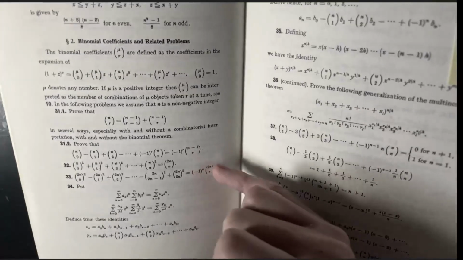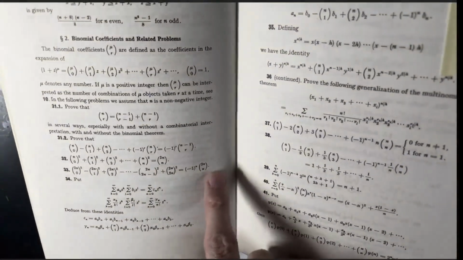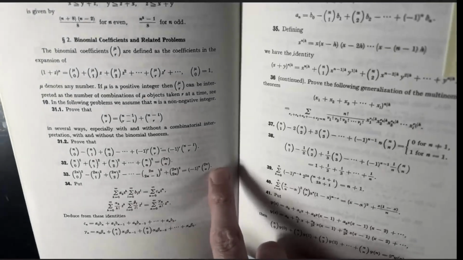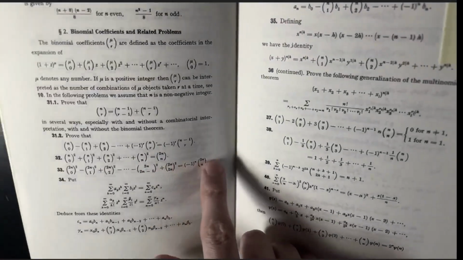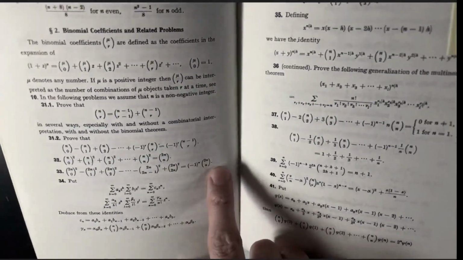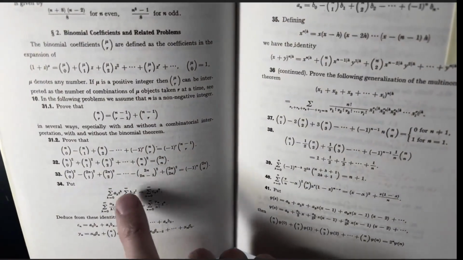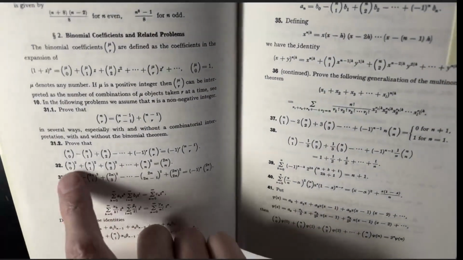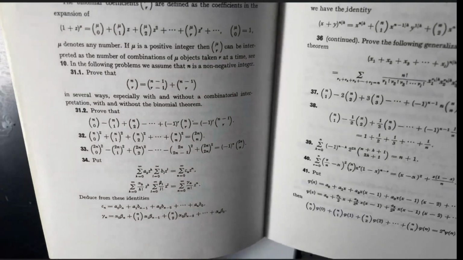32 and 33, I guess if you look at the right hand side and you want to come up with a series that would have that as a coefficient, as like your typical binomial coefficient, that's like a hint at it. This is basically, like 32, just a square of your typical series that you might expand with a binomial theorem.